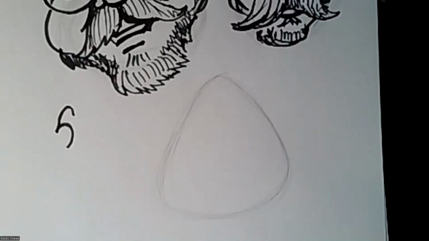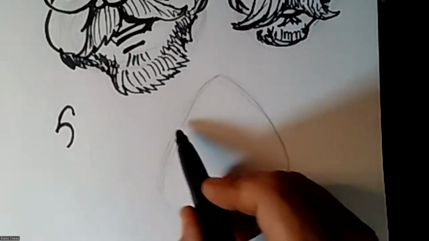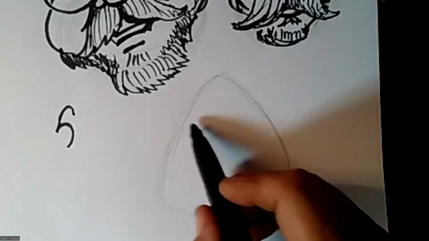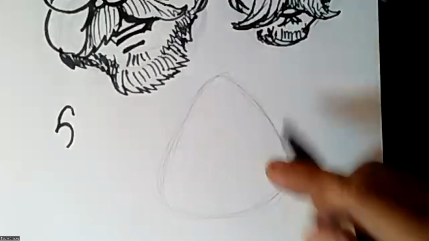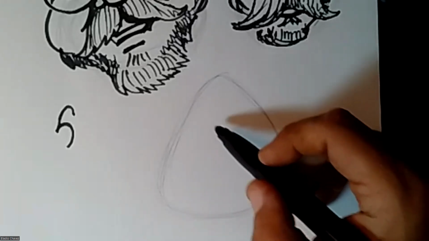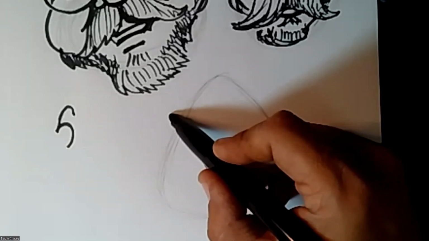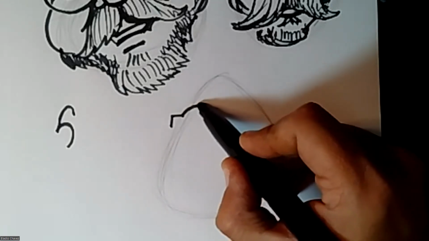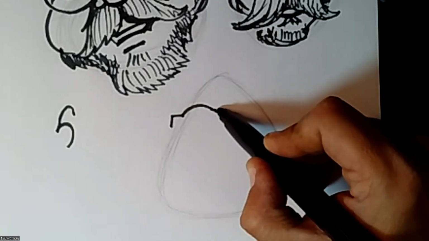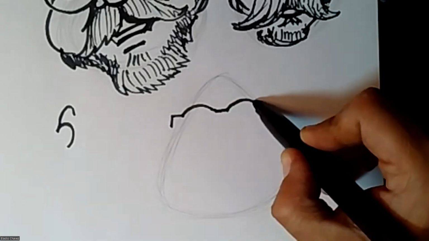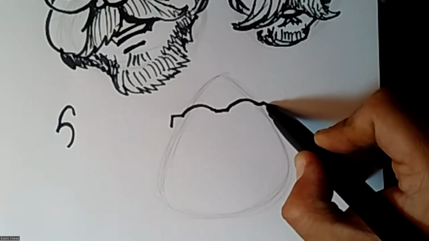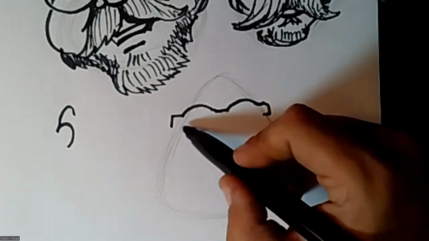All right, let's go with the Hershey shape here. I'm gonna bring the glasses up higher. This whole bottom part is gonna be the whole shape of that. Let's bring the glasses up. We're doing it symmetrical, right on the Hershey shape. Get those glasses on there.